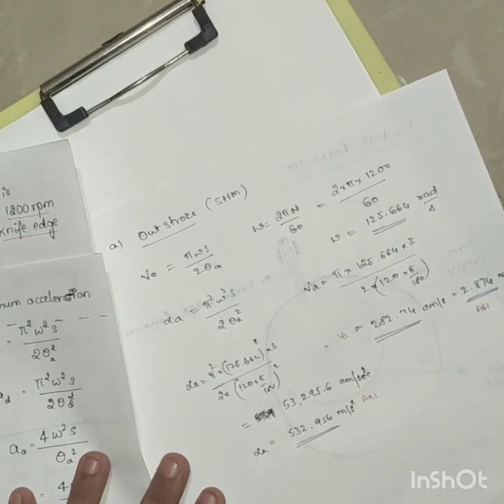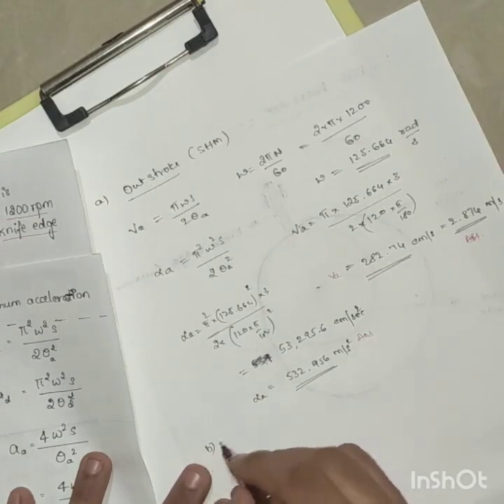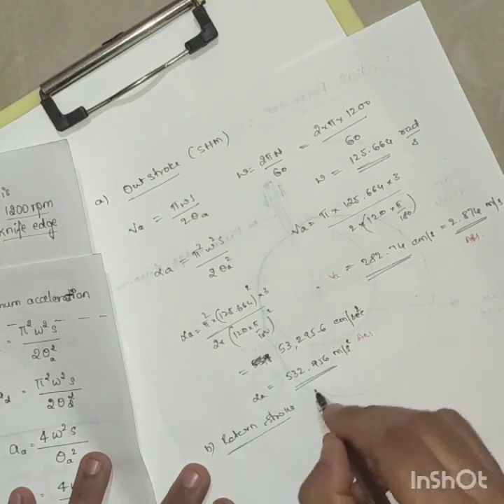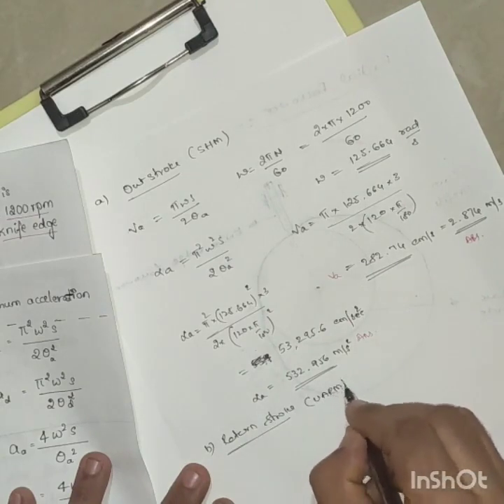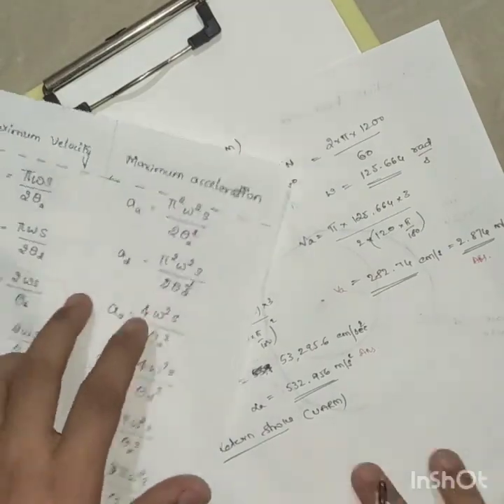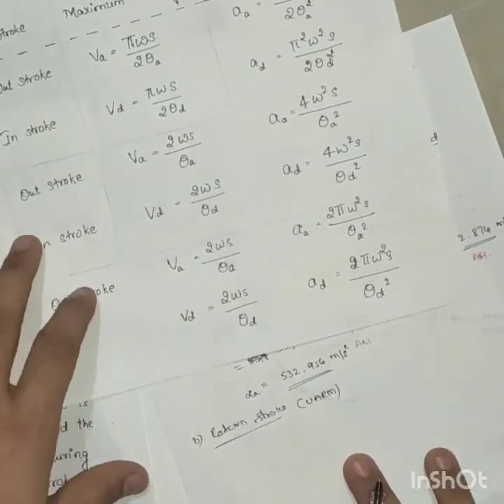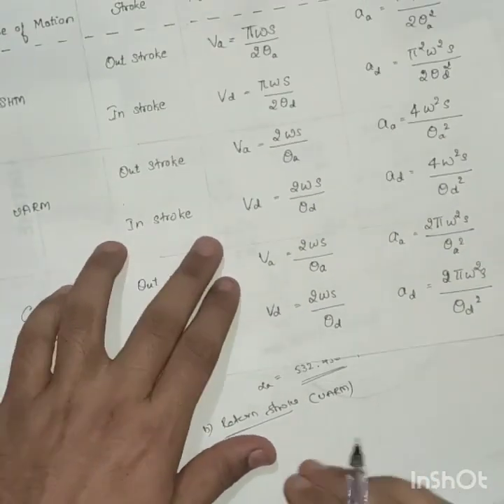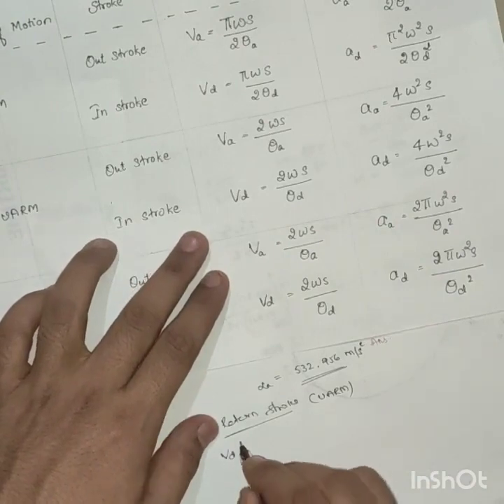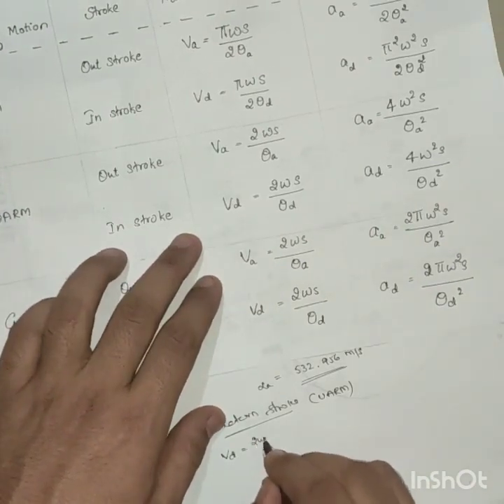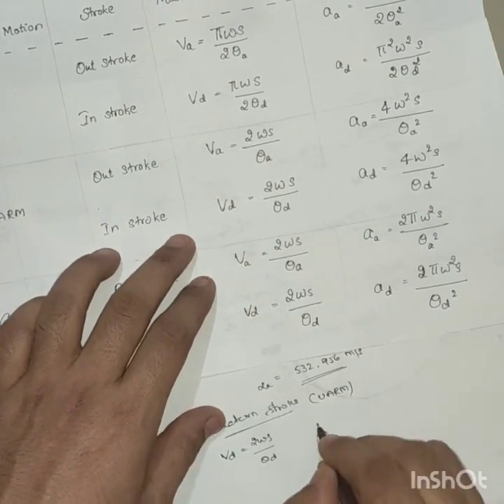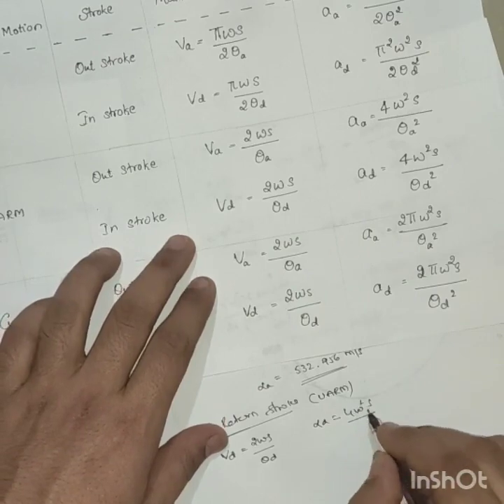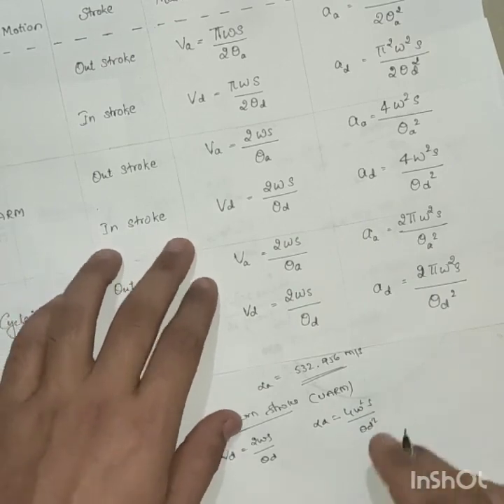This way. Now during return stroke, that is UARM, the formula you have to use is, for UARM in stroke, V_D, where D is nothing but descent, V_D is equal to 2 omega S divided by theta_D, and alpha_D is equal to 4 omega square S by theta_D square.